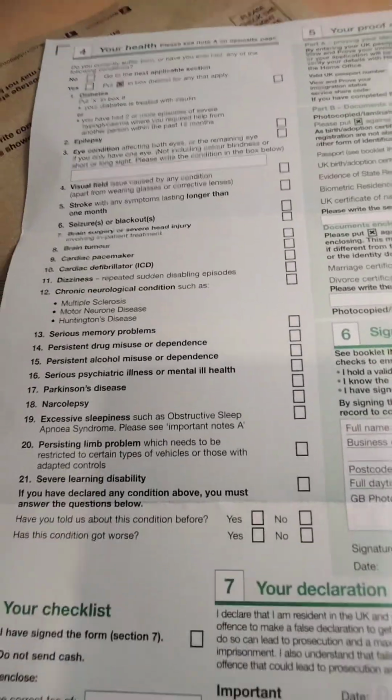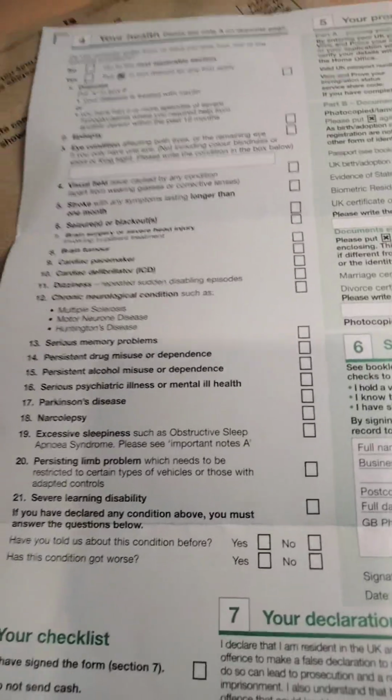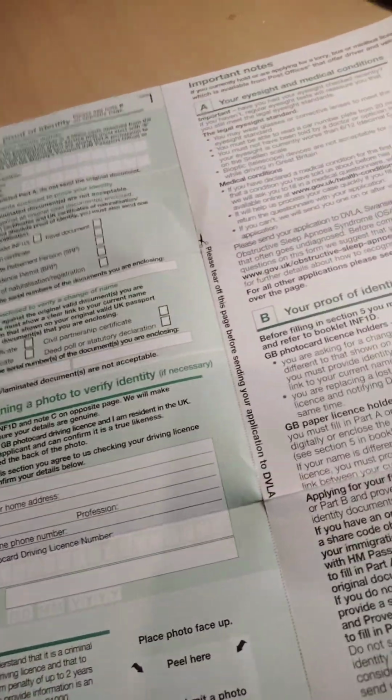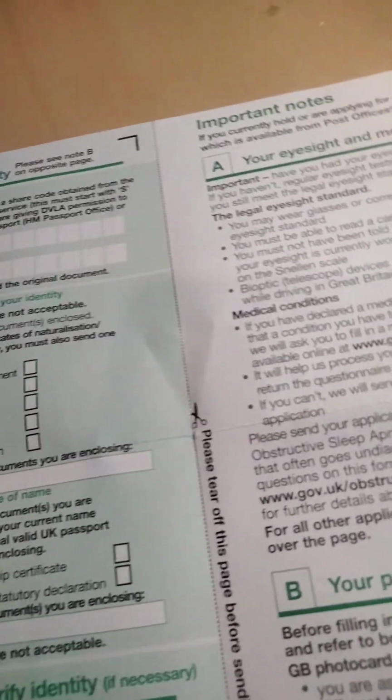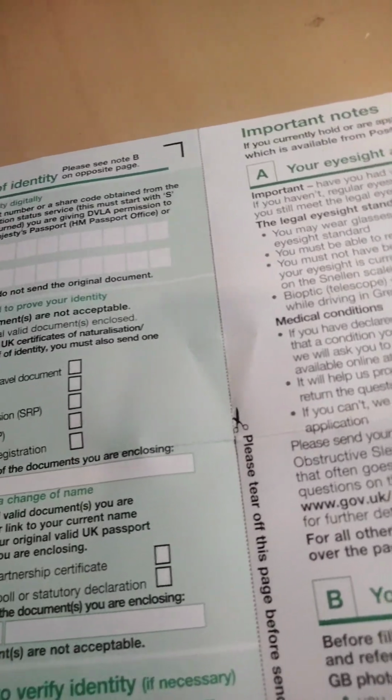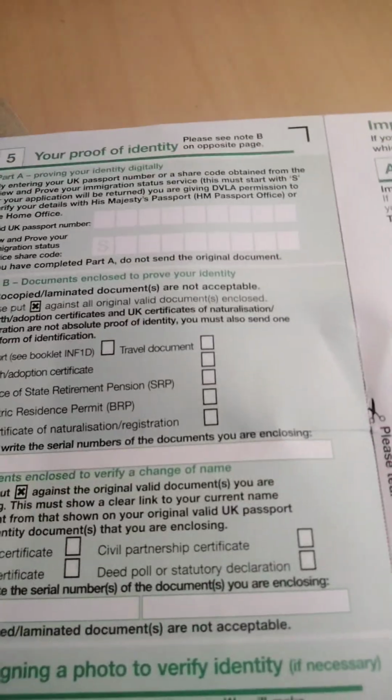Then we move on to section 5, your proof of identity. What are you going to use as proof of identity? Because you do not have a UK passport, we are bound to use our residence permit. That's what we use as proof of ID here in the UK.